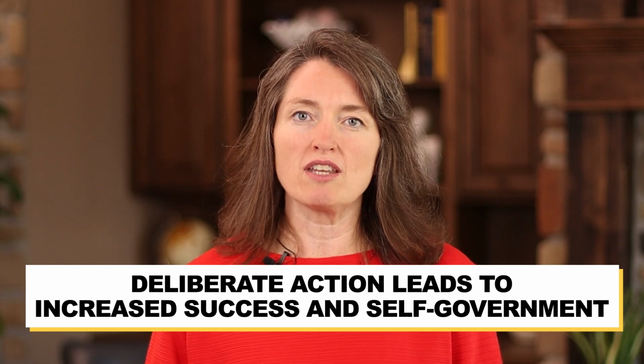I should also mention here that if you don't have parents involved because the students are older, maybe they are adults or parents themselves, then keep in mind they should go through the same process for themselves. What are their goals and commitments? They need to set them up on a regular basis. Just the act of setting a goal or commitment changes the outcome for a person. Deliberate action leads to increased success and self-government. So encourage them to set those goals.